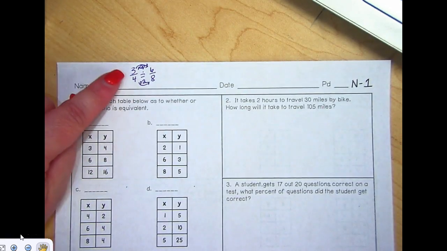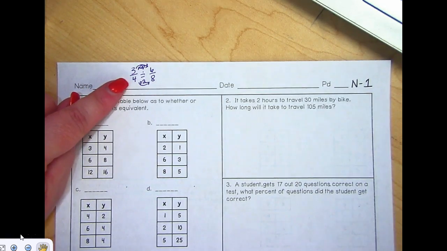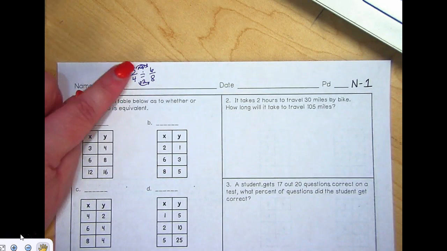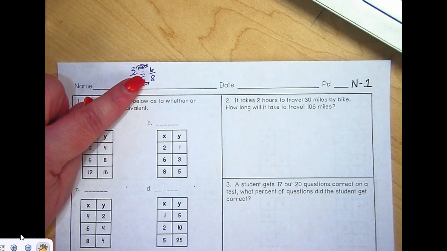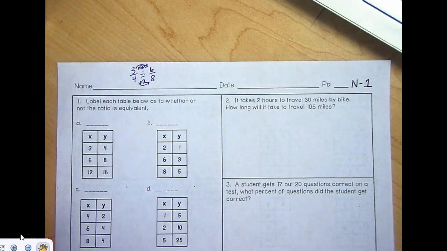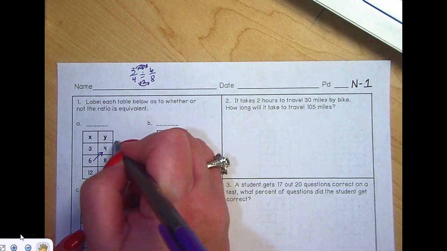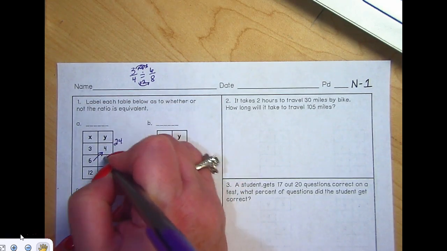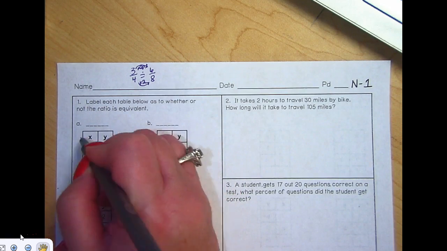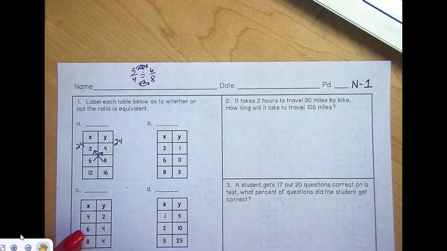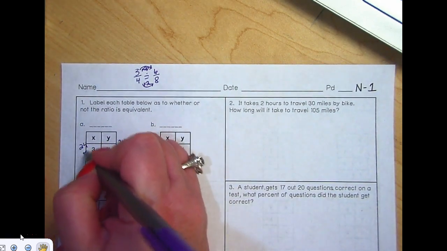Or I could say 3/4 is 0.75, 75 cents, and 6/8, if I divided that, I would get 0.75. Or the easier way to me is to cross multiply. 6 times 4 is 24. 3 times 8 is 24. So we can tell that these two are equivalent.